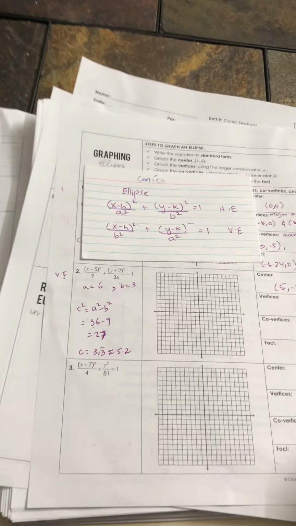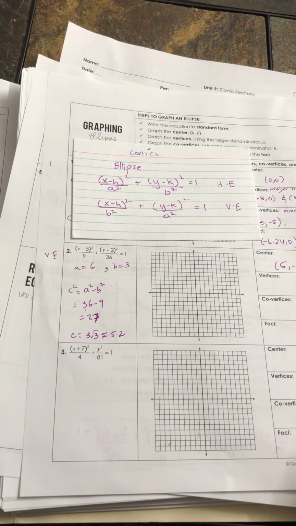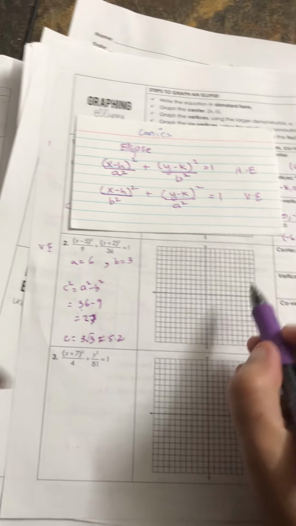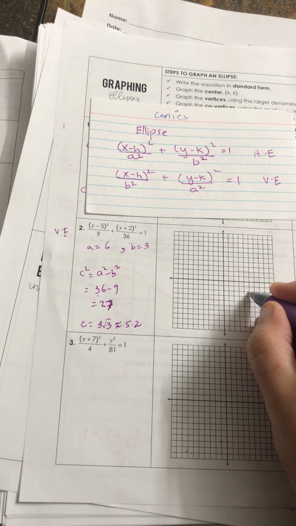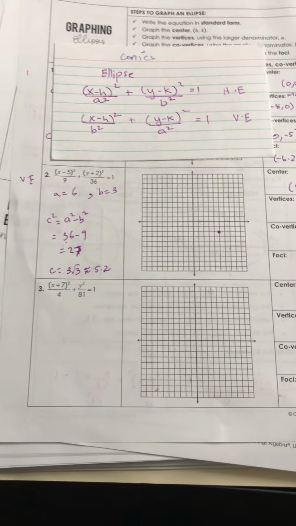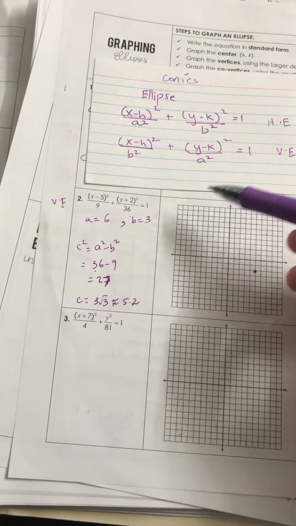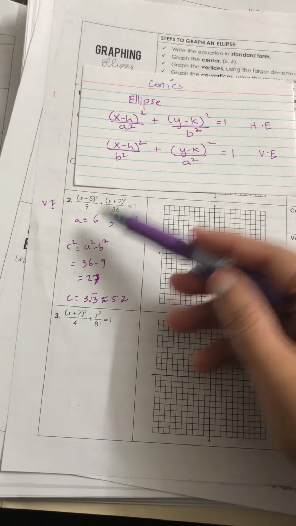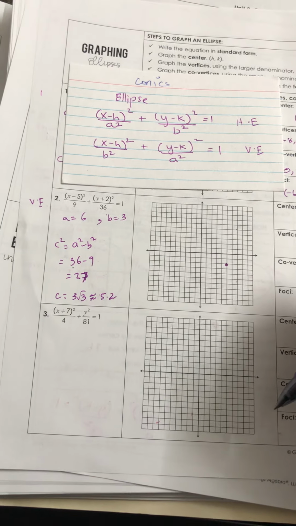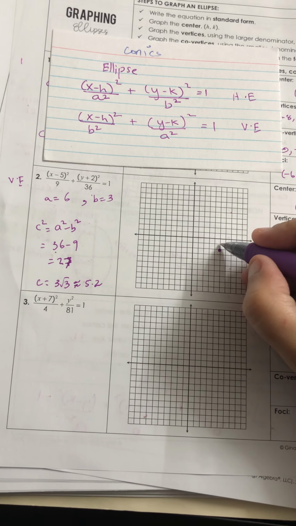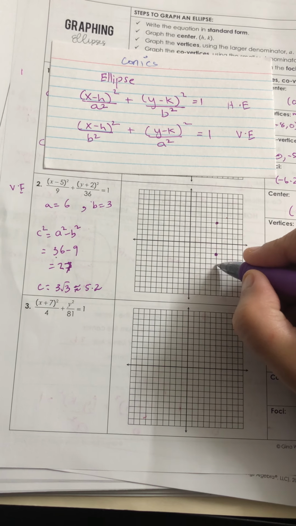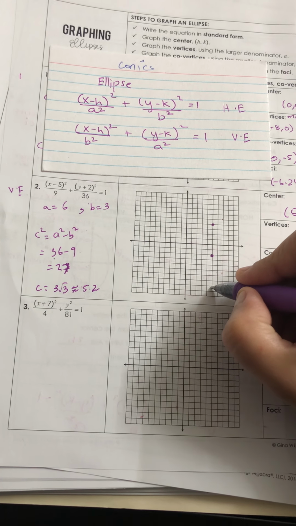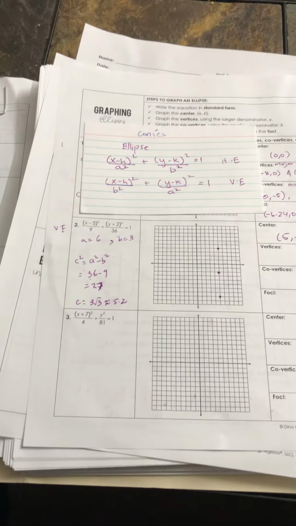Okay, so let's start. (5, negative 2): 1, 2, 3, 4, 5, negative 2. This is our center. Now we have to start working from here. It's a vertical ellipse. The major axis is 6 units up and 6 units down. Vertices: 1, 2, 3, 4, 5, 6 units up here, and 1, 2, 3, 4, 5, 6 units down here.